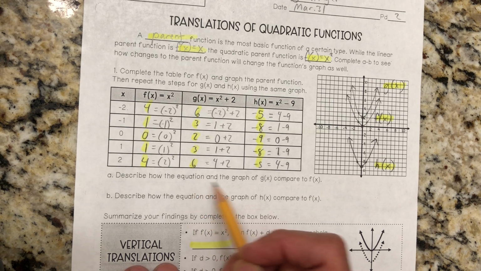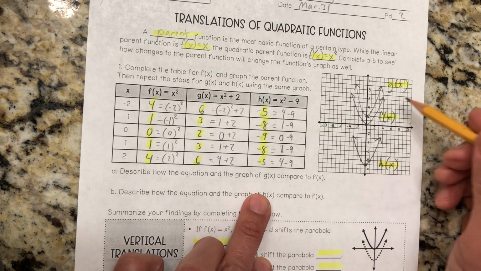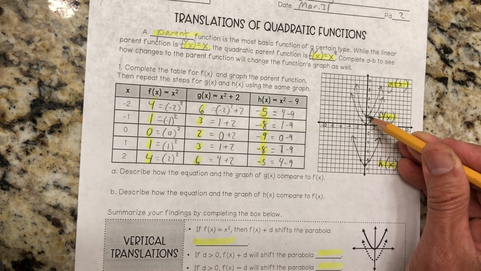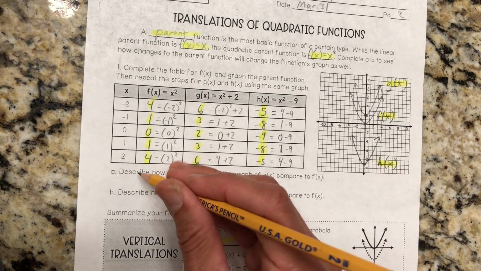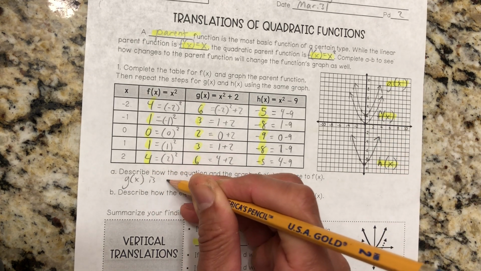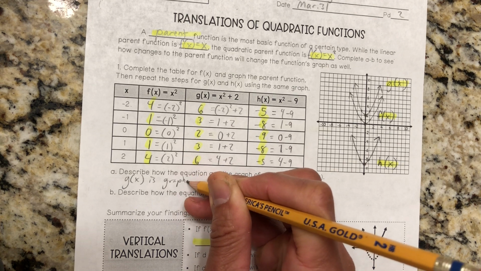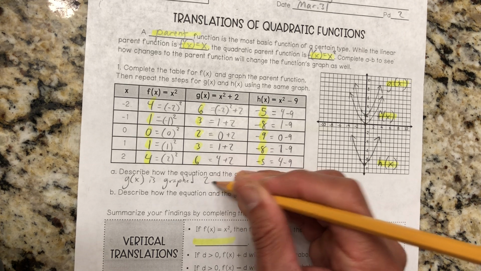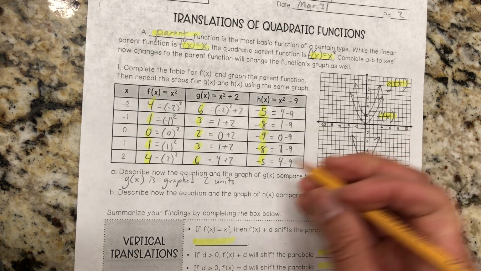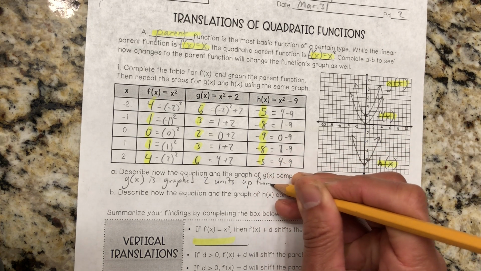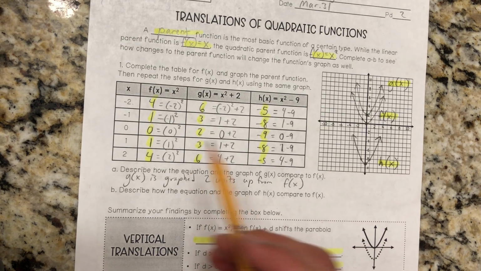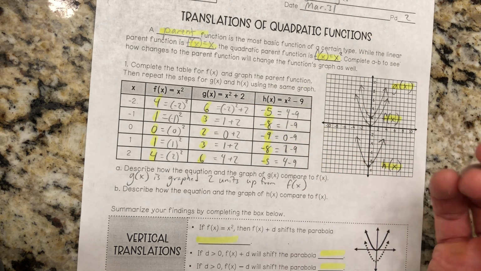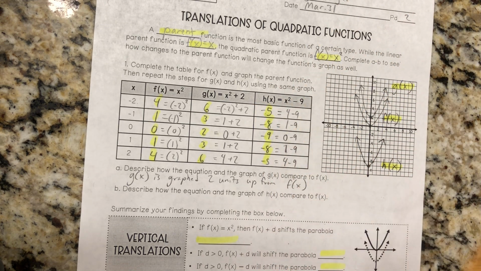So describe how the equation and the graph of g of x compares to f of x. f of x is here running through the origin, and g of x is up here. We can say that g of x is graphed 2 units, or 2 spaces, up from f of x. Okay, you notice how we added 2? We added 2, so that means that we had a vertical shift of 2 spaces up.